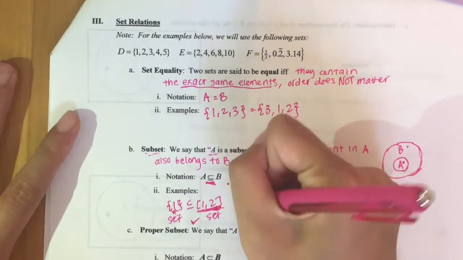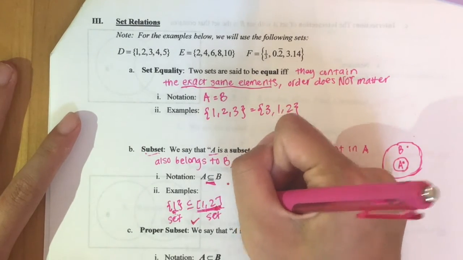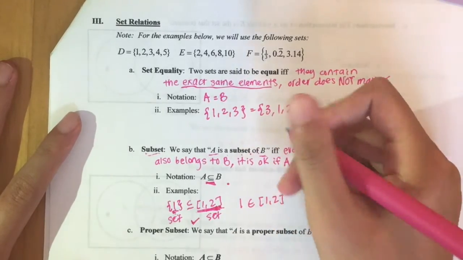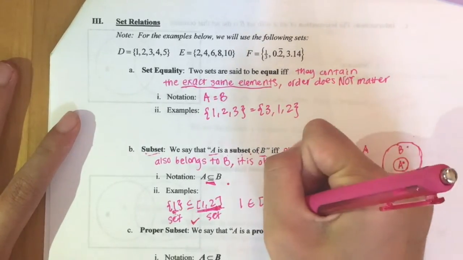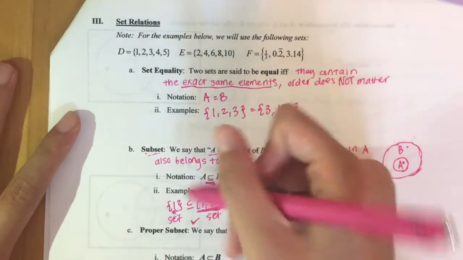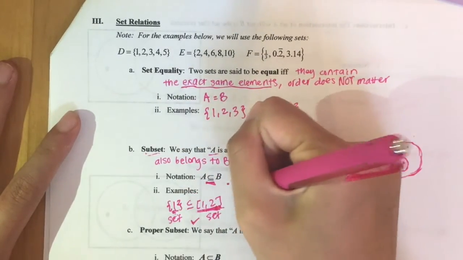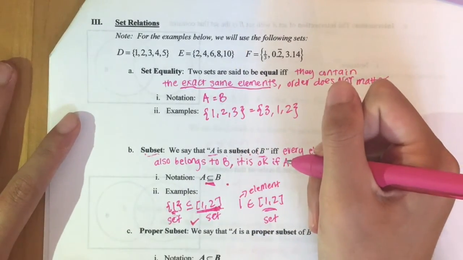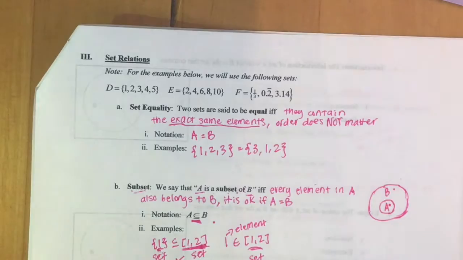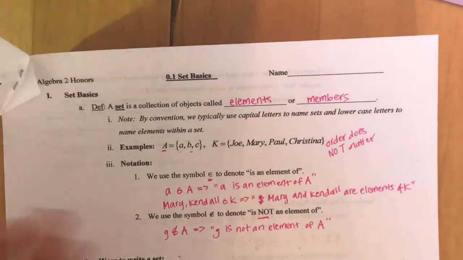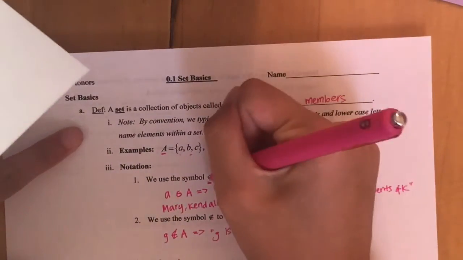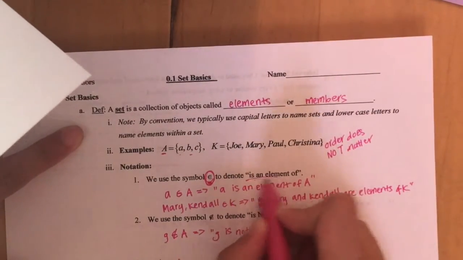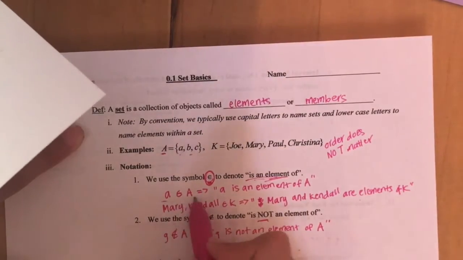But if you have, let's say, just 1, we see that this is still a set, but this, without the brackets here, is considered to be an element, okay? If it is an element, then you might remember from the notes before that we use this symbol to denote that something is an element of something else, like this.